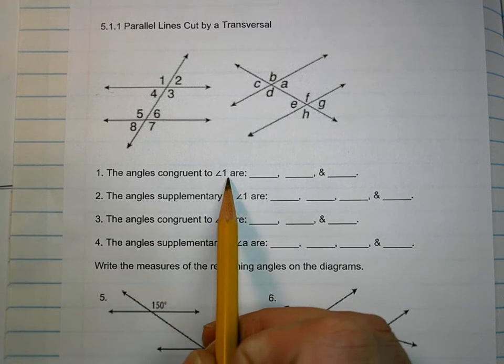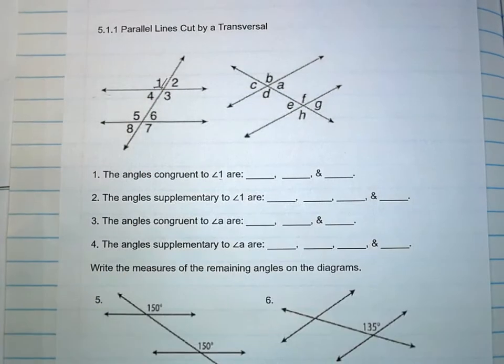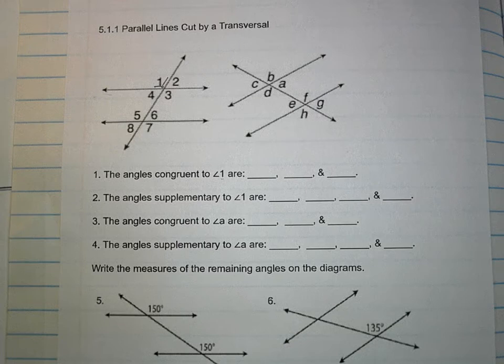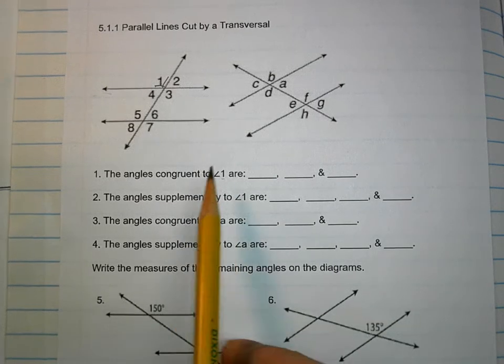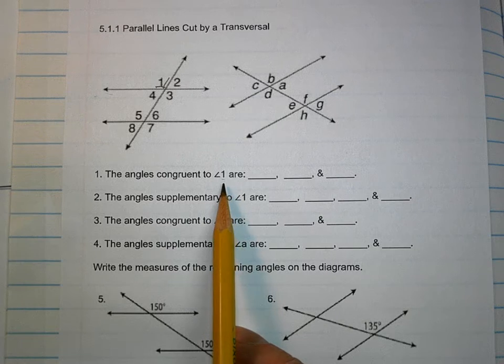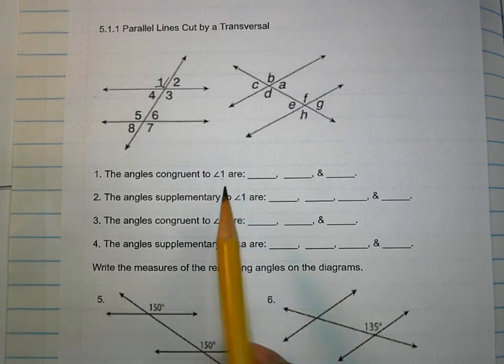It says angles congruent to angle 1 are, so we're looking at this angle. What's congruent to it? 3. What does congruent mean? Equal. They're not similar, they're equal. So which ones are congruent to 1? Catherine, give me one angle that's congruent to 1. Angle 5.